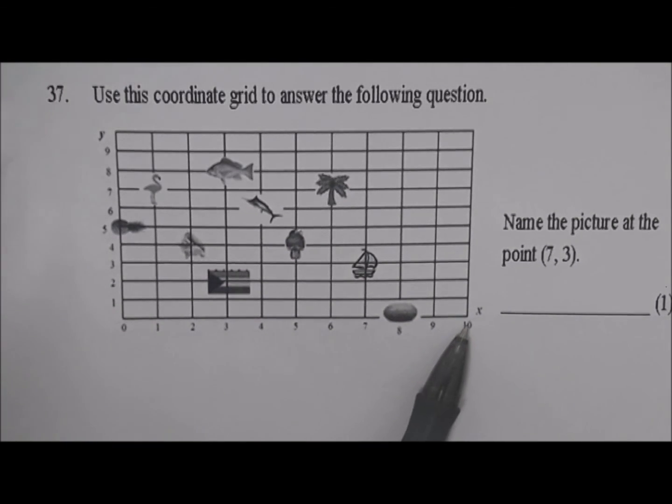Number 37, read it, Rafaela. Use this coordinate grid to answer the following question. Name the picture at the point 7, 3. Okay, so it's a coordinate grid, and we're using coordinates. You have to name the picture at 7, 3. And they're written that way for a particular reason. So which number, the first number in that, Rafaela, where would you find that number? On the x-axis. So look for 7. Show me 7 on the x-axis.